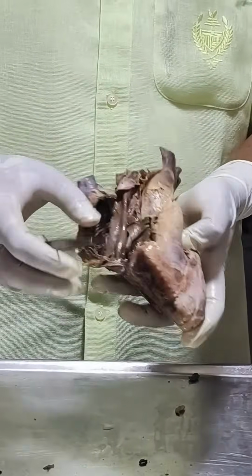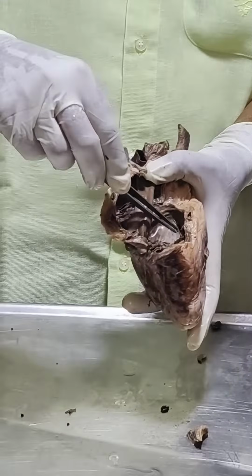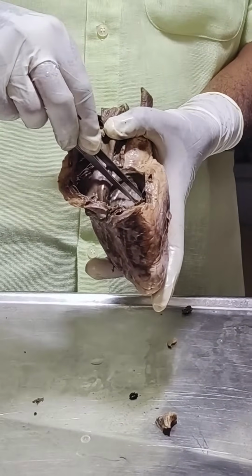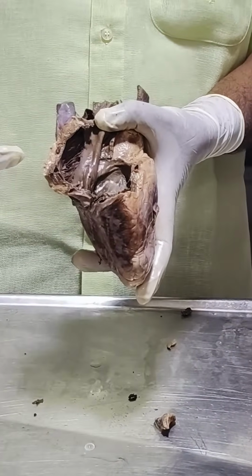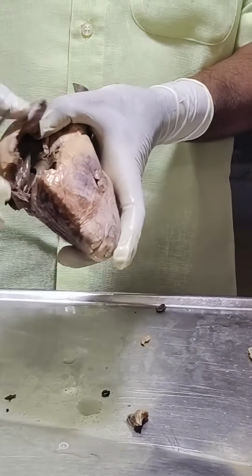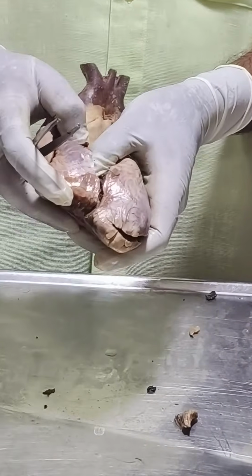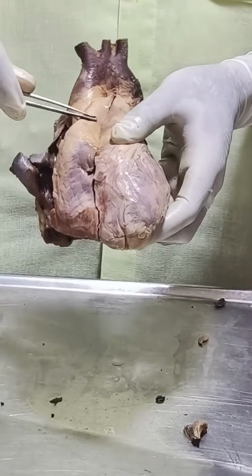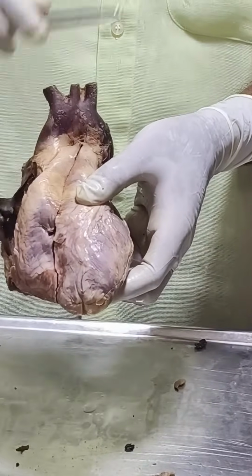So you have to remember this opening, which is the right atrioventricular orifice or the tricuspid valve. When blood from the right atrium goes to the right ventricle, the right ventricle pumps the blood to the pulmonary trunk, and this pulmonary trunk goes to the lungs.